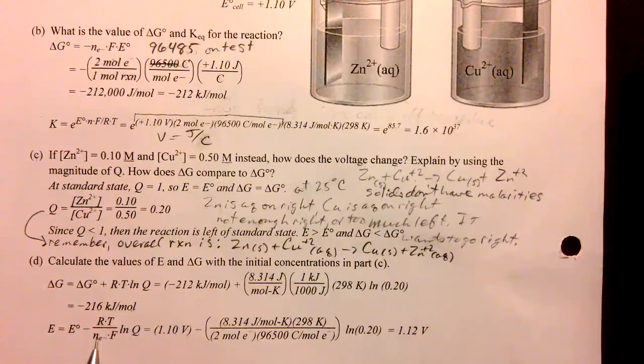Now, in this case, remember, we're going to get a rating for E. So our unit is going to be in volts. So make sure that you're converting out of moles and into coulombs. Coulombs goes on top here so that we get joules per coulomb. We're not canceling the coulombs, we're canceling the moles of electrons.